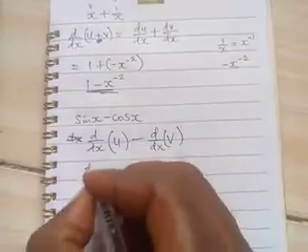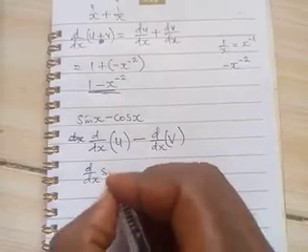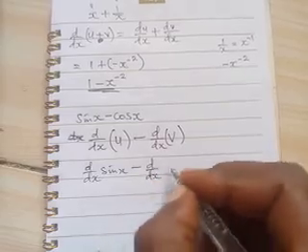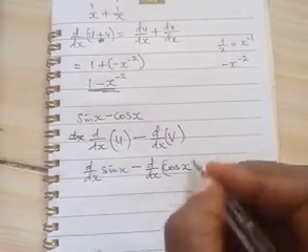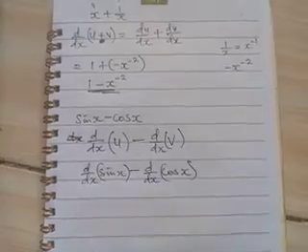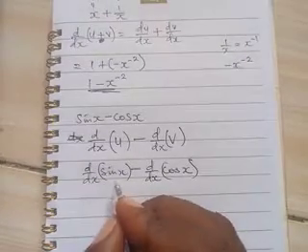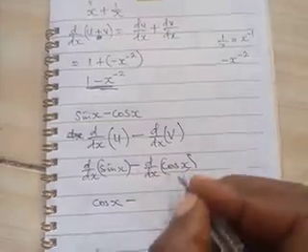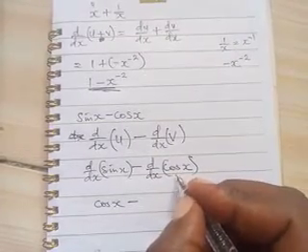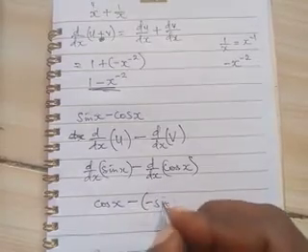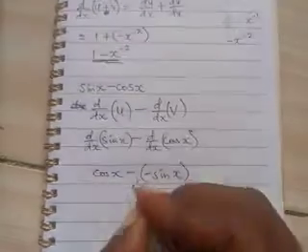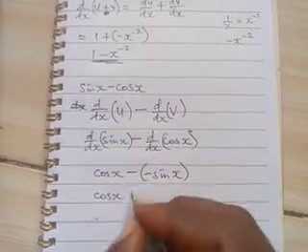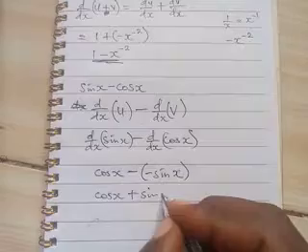So which means I'm going to differentiate with respect to x sine x minus, I will also differentiate with respect to x cos x. If I differentiate sine x, I will get cos x minus, if I differentiate cos x, I will get negative sine x. Negative negative gives me positive, so the answer becomes cos x plus sine x.